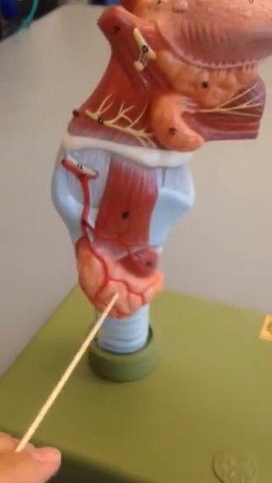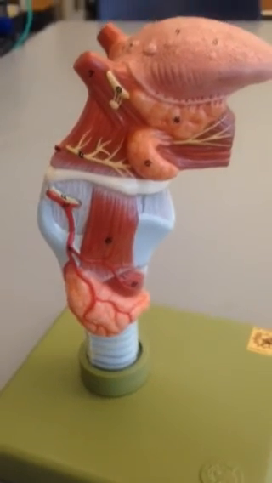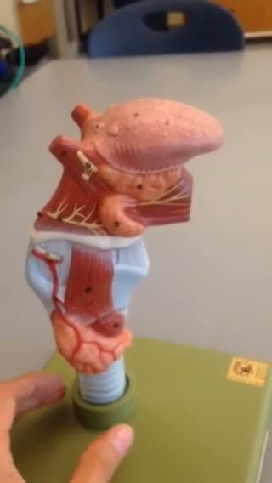And here is the thyroid gland. And I think that covers it for this model.